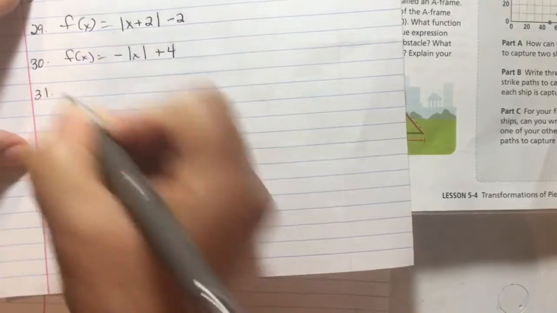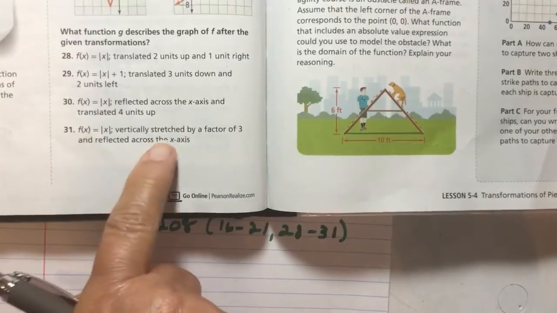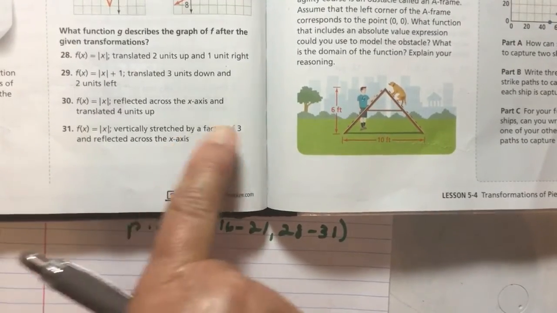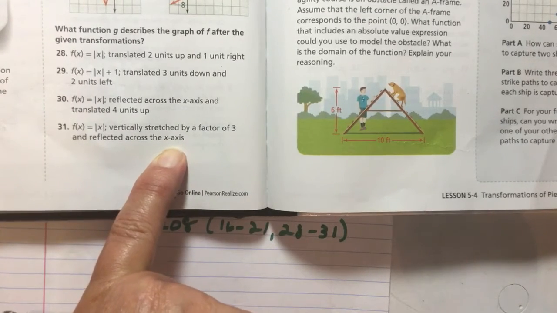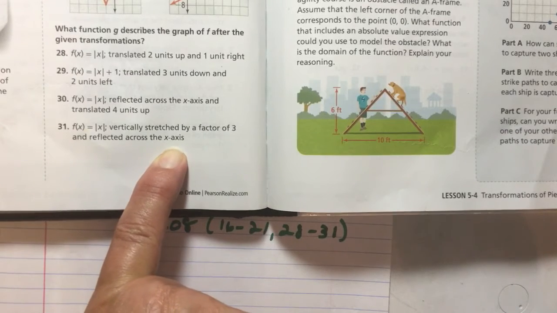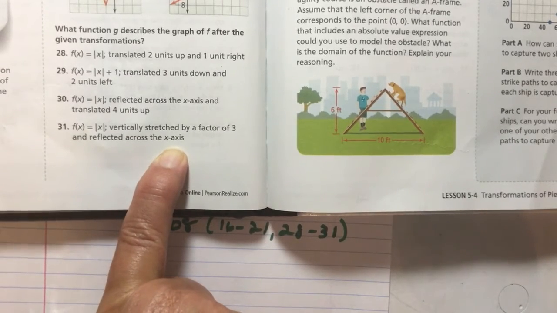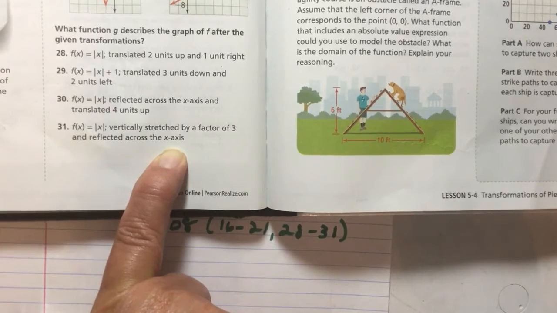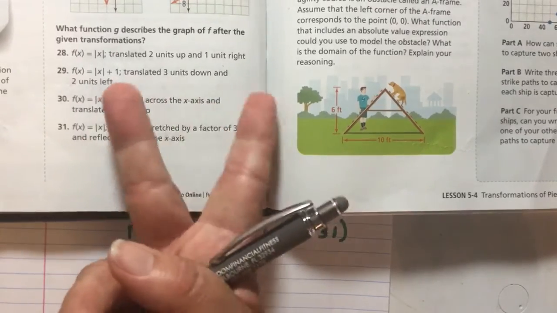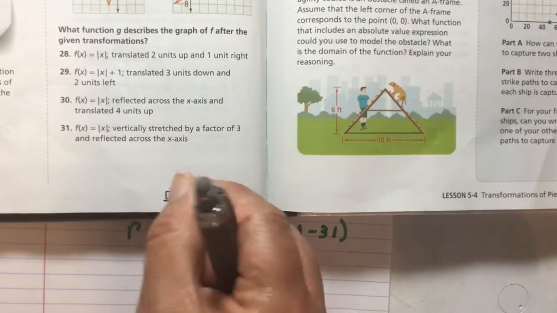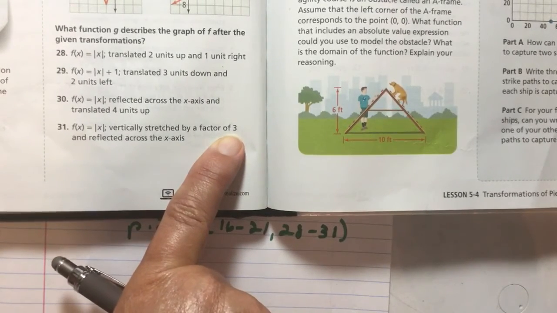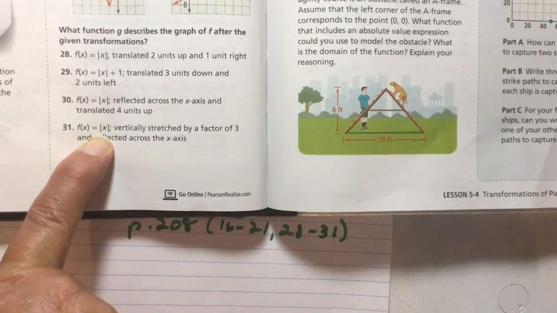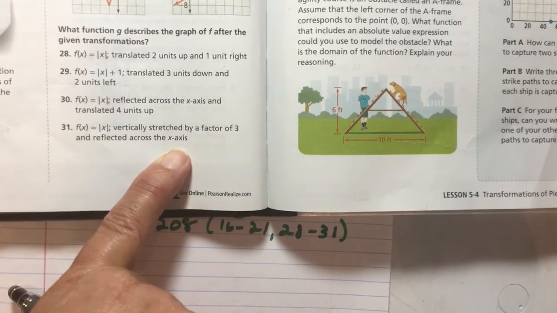And the last one, 31. You're going to stretch it vertically by a factor of 3, reflected over the x-axis. Remember, these are kind of backwards. When we did the parabola, when we multiplied by whole numbers, like 2, 3, 4, 5, they got narrower. They kind of shrank a bit. If you're going to stretch it, it's going to go the opposite way. That would have to be a third. So you're going to multiply this by a third, but since you're flipping it, it has to be negative.